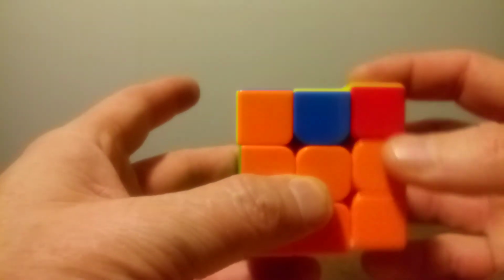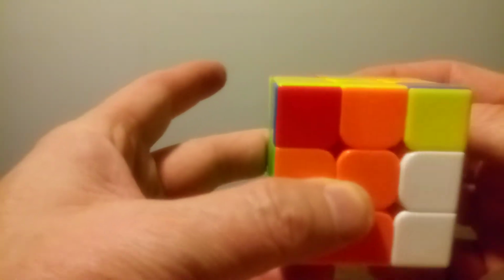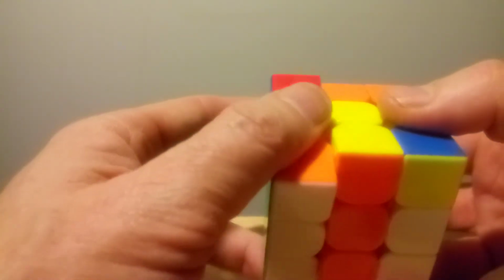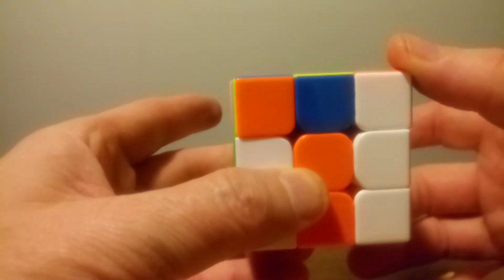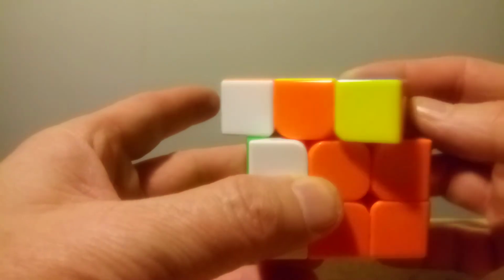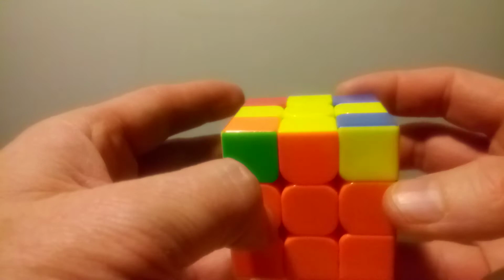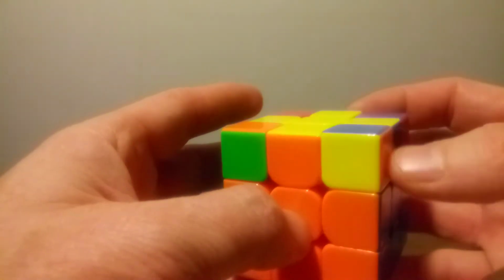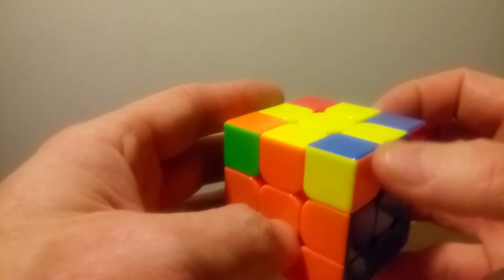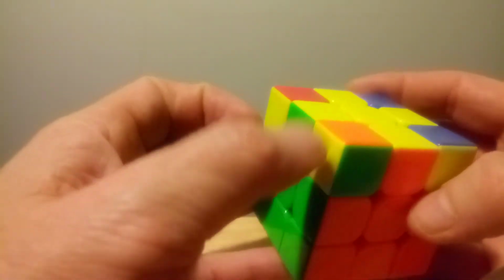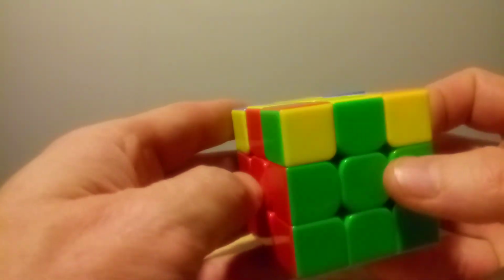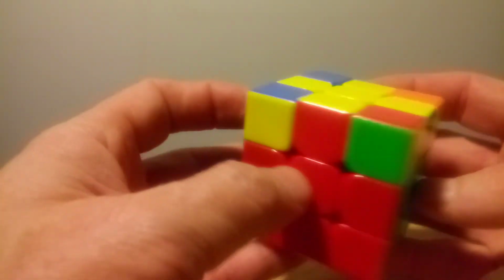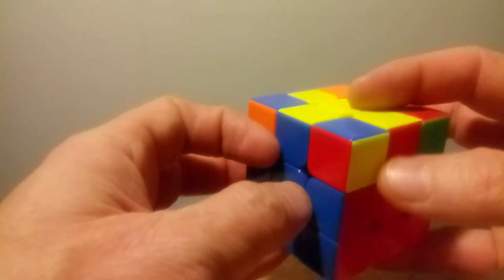Up, right, up invert, left invert, up, right invert, up invert, left. So we look around, we still got our orange and blue in place. Green and orange is in place. Green and red is in place right here. And blue and red is in place.